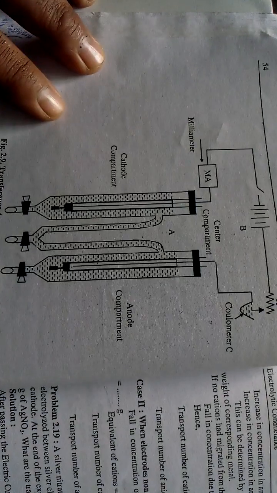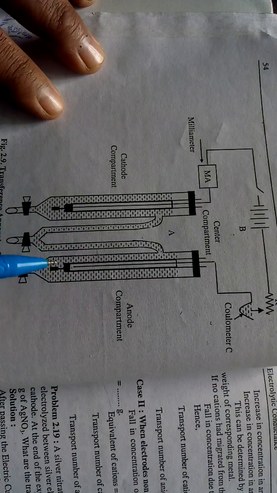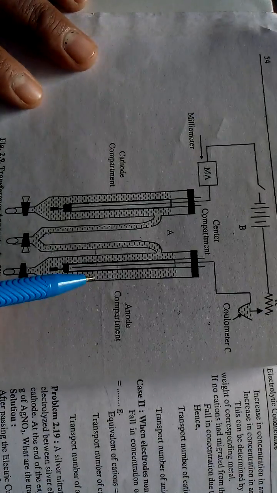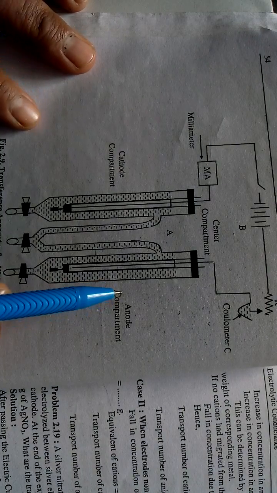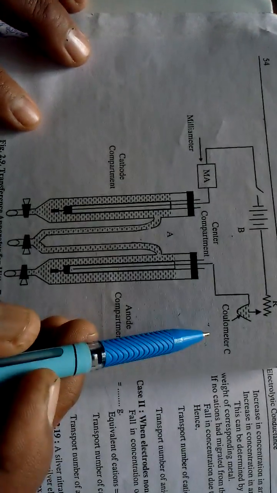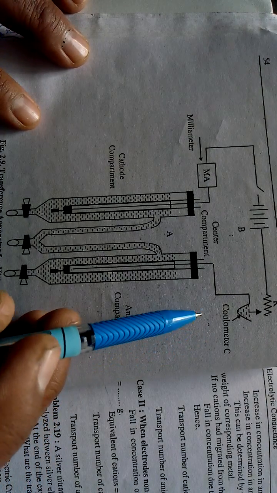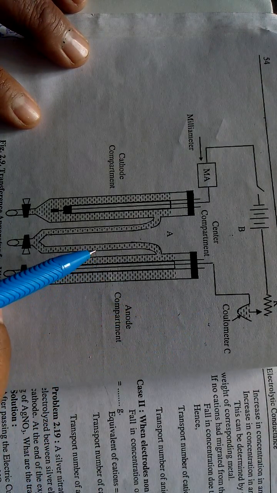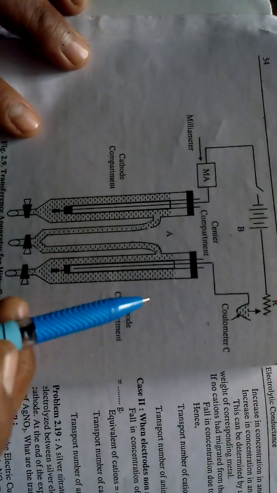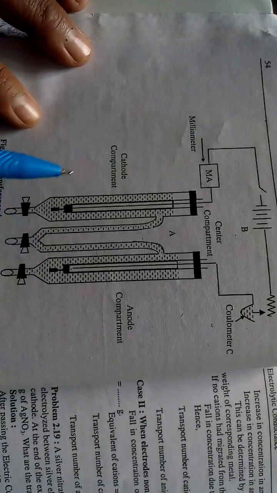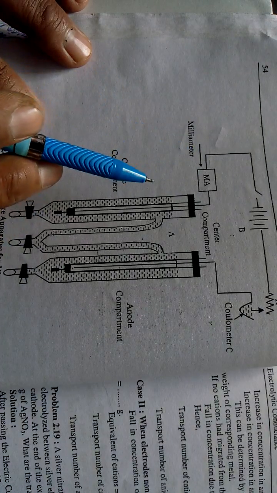Whenever this current is carried, we have to take into consideration the readings given by this colorimeter C. This colorimeter C is used for the estimation of the current carried by the ions from this solution. After the chemical changes take place, we have to stop the current from the external source.